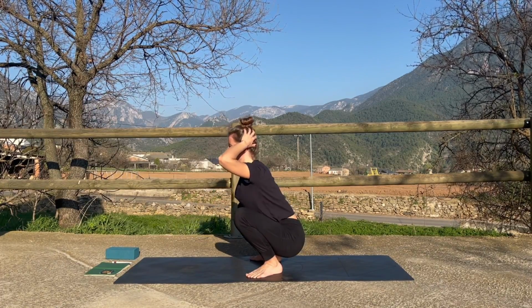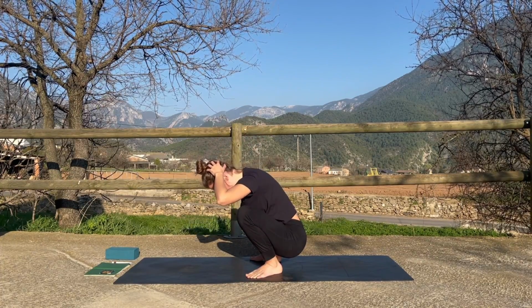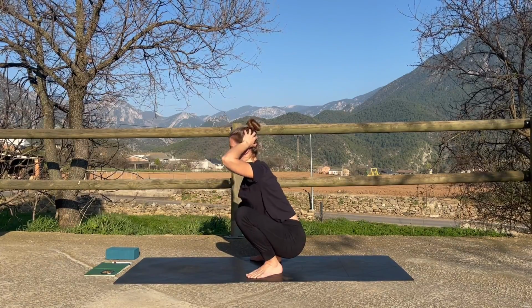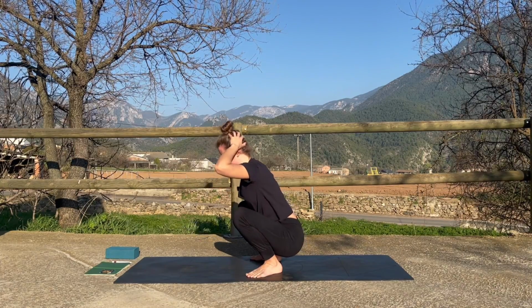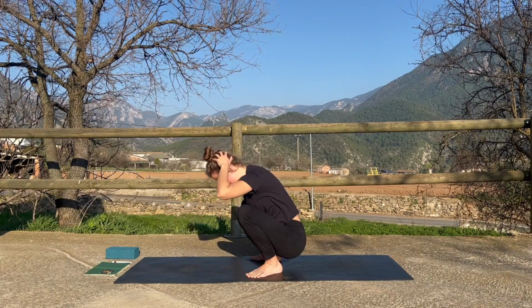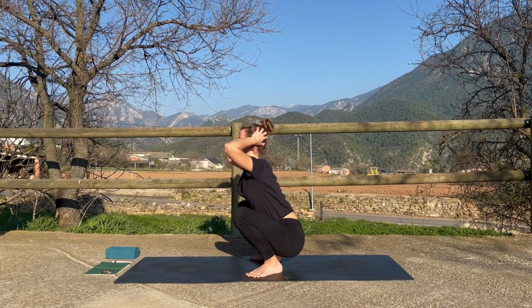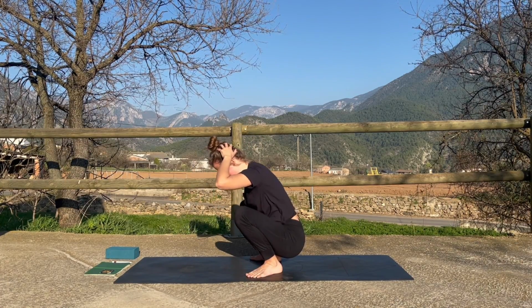So with this move, of course, we could go super fast, but keep the movement really controlled. Keep your muscles active. So we want our brain to know where is our thoracic spine, mid-back. One more time. Inhale, open up.